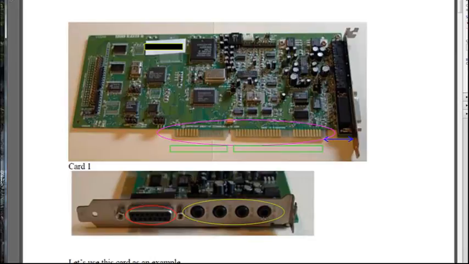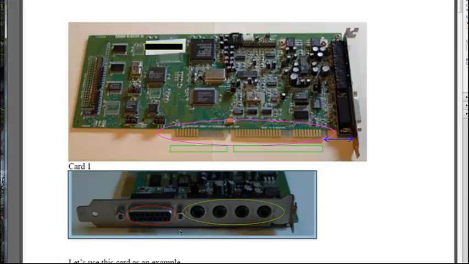Here we have 4 small round ports and a DB15 pin port with the pins in 2 rows. That port is the old MIDI port or game port, which was found on early generation computers.